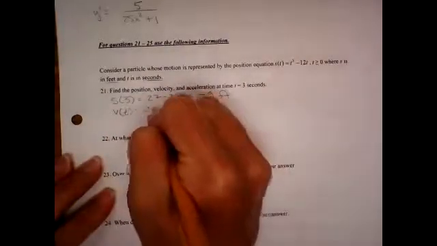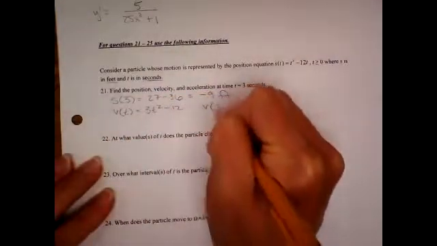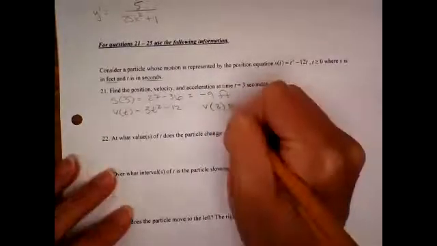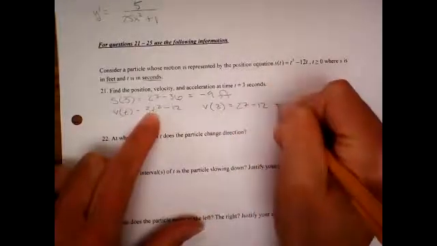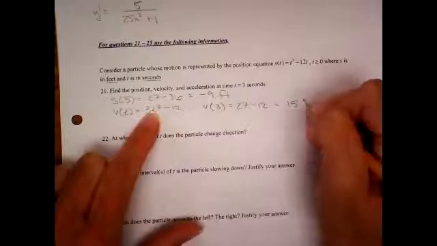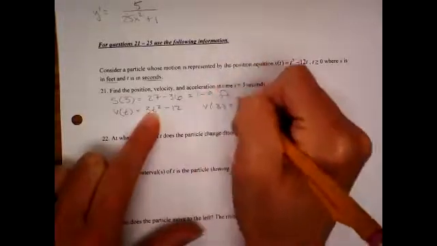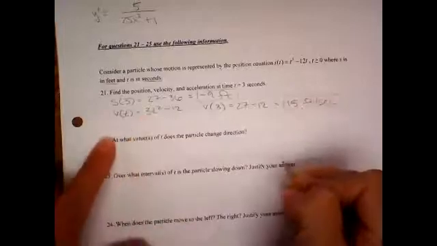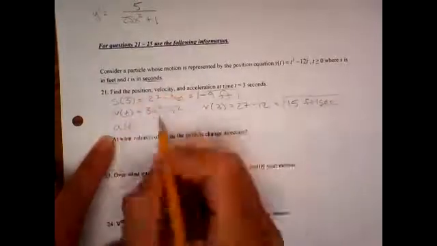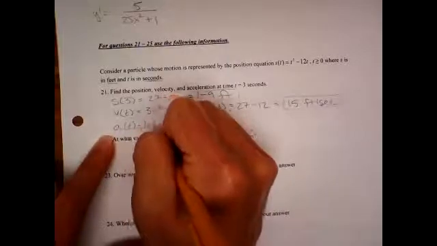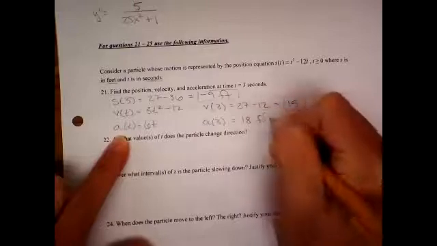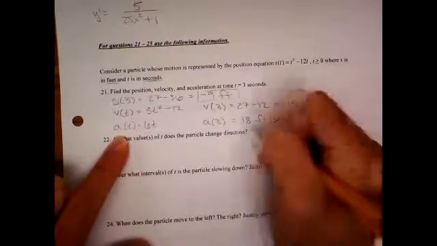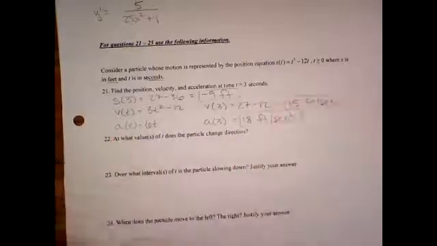All right, and then we need to get the velocity equation. That's the derivative. That'll be 3t squared minus 12. And again, we're plugging in 3 for all these. So velocity at 3. 3 squared would be 9 times 3 is 27. Minus 12 would give you 15, and this is feet per second. So position is just feet, velocity is feet per second. And then the acceleration function, derivative of velocity, that's 6t. And then if you plug in 3, you're going to get 18. It's a rate of change, so it's feet per second squared.